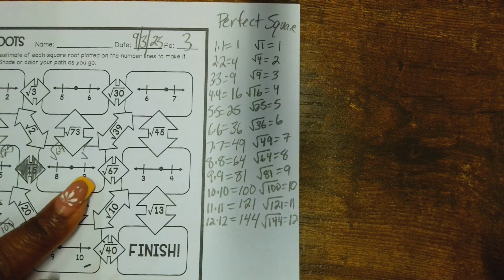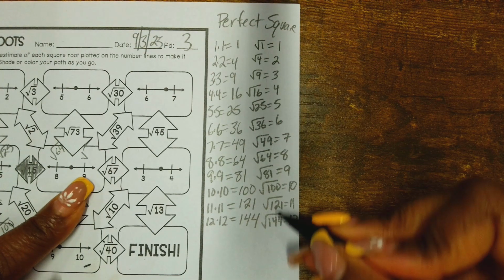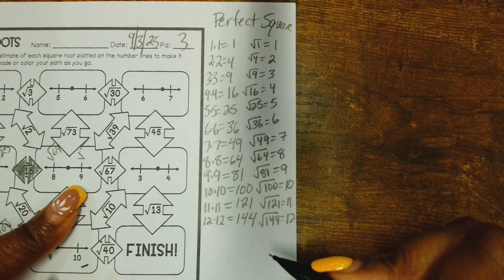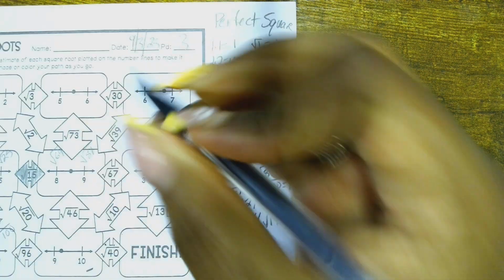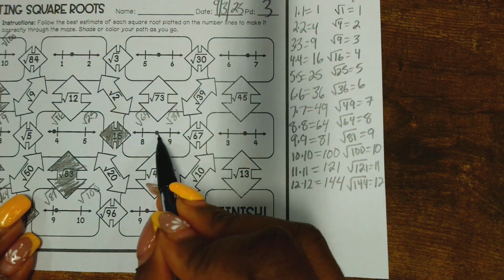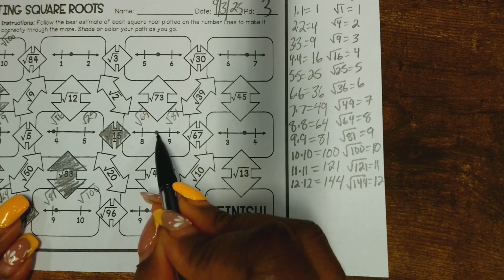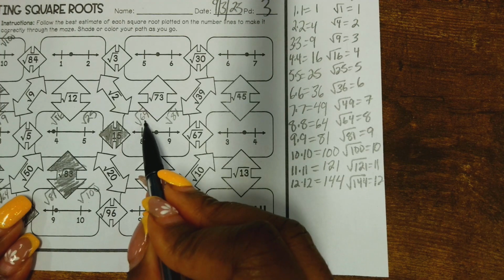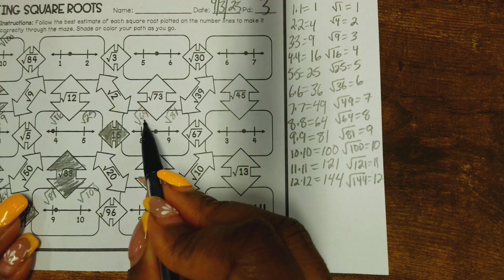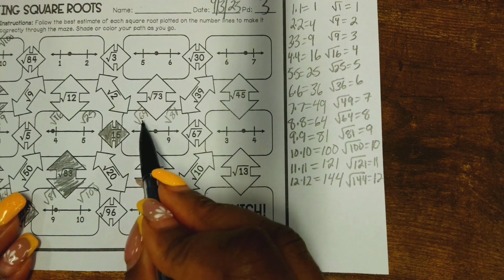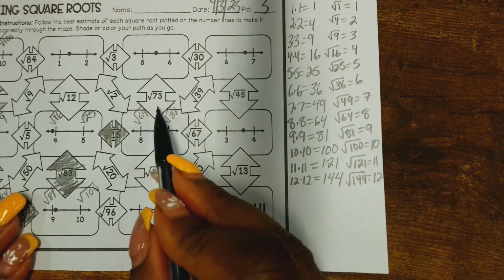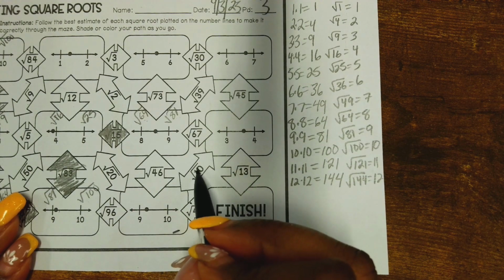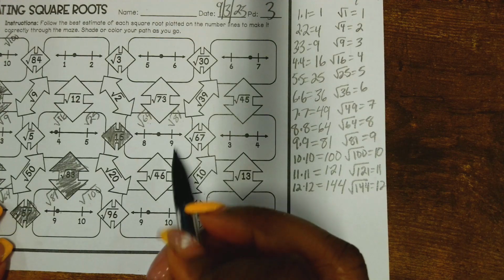Bless his heart. Which one of these square roots is equal to 9? 81. Good job. So we're looking for, it kind of looks like it's almost right in the middle, doesn't it? So it's between the square root of 64, my apologies, and 81. So we've got to pick which one we think is going to be the better answer.